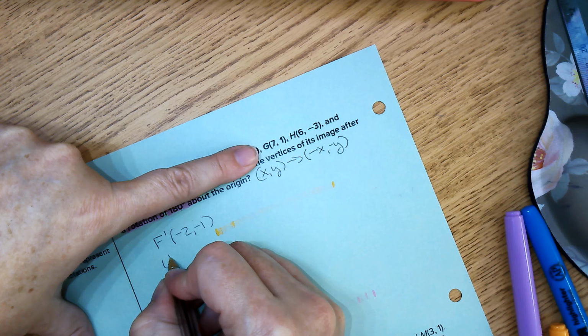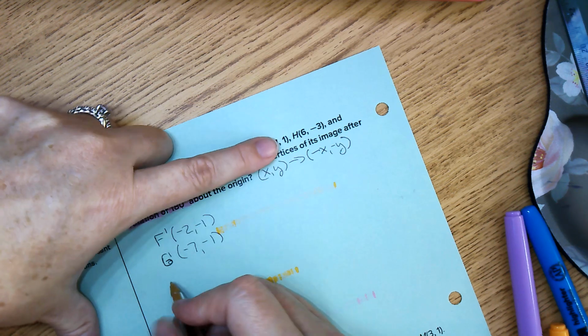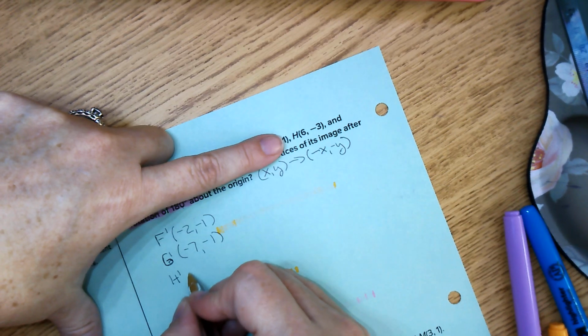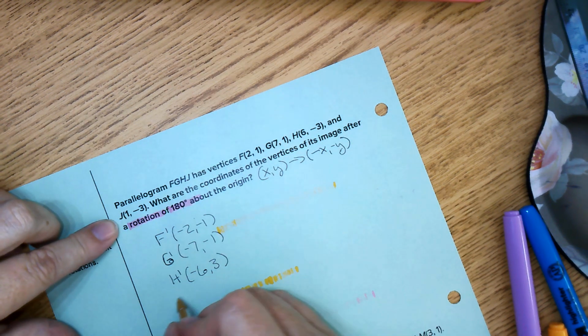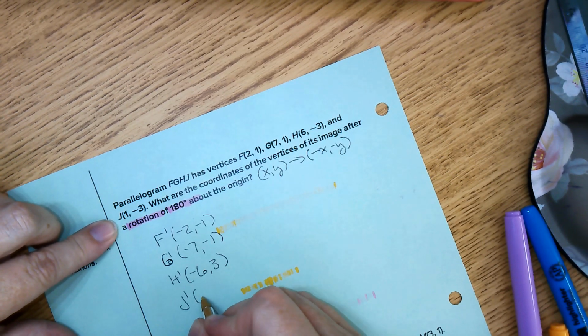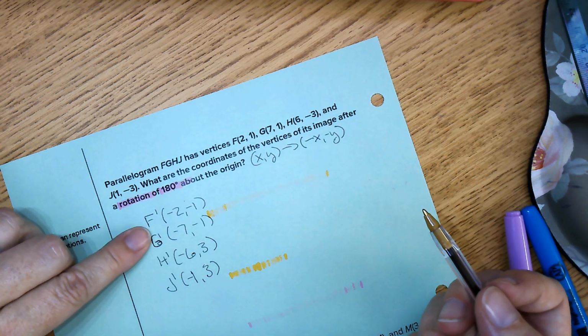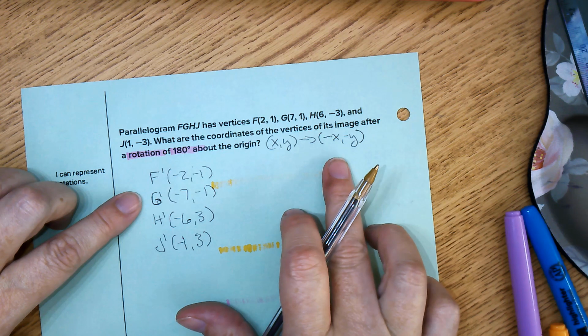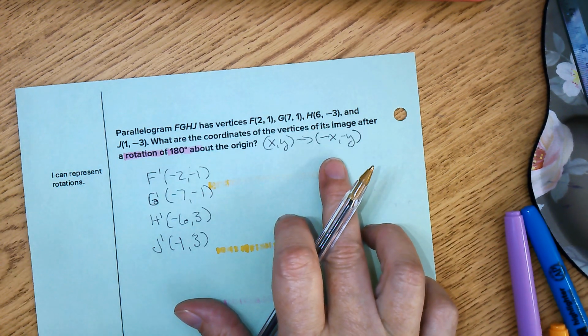G prime is -7, -1. H prime, -6, 3. So change the sign in front of both. And then J prime, same, change the sign. There we go. So change your sign in both. You have your final resting place, or the coordinates of the image of this parallelogram.